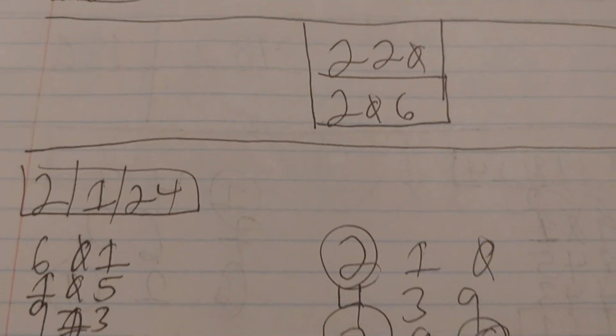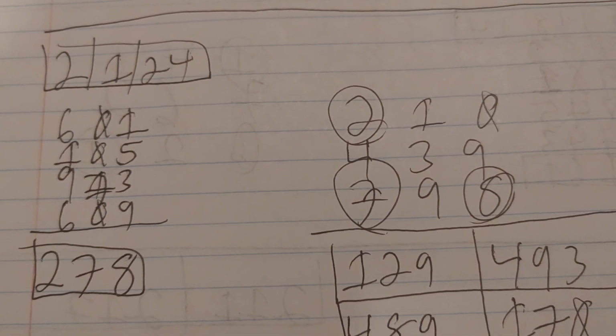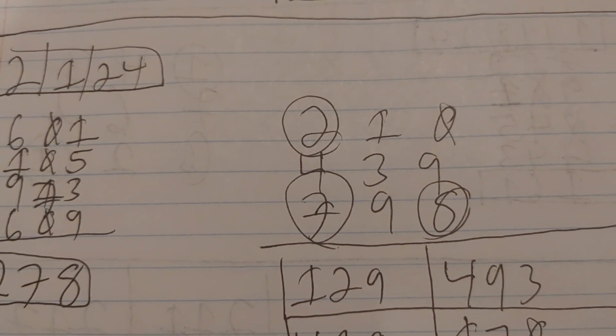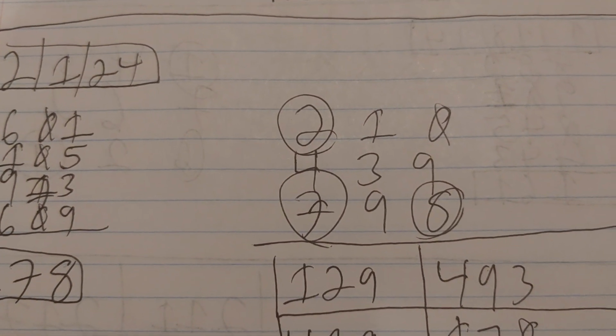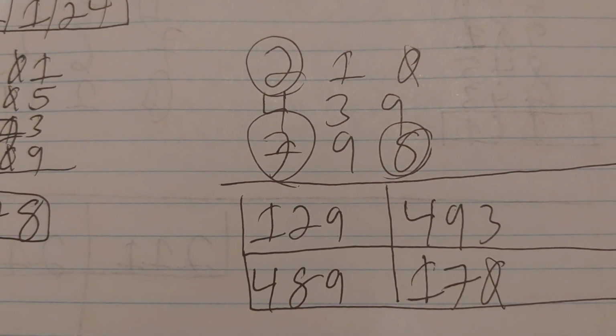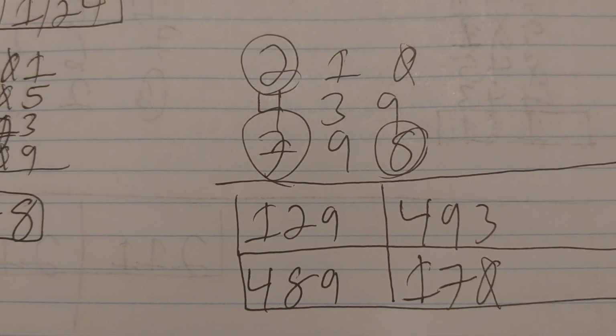And then on February 1, 2024, you had 601 hit. The sum with it was 278. You're going to write out the box as already shown. And then in the next 7 days, the numbers that hit were 129, 489, 493, 170.